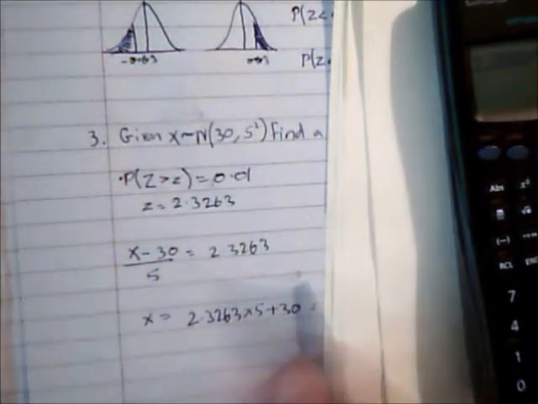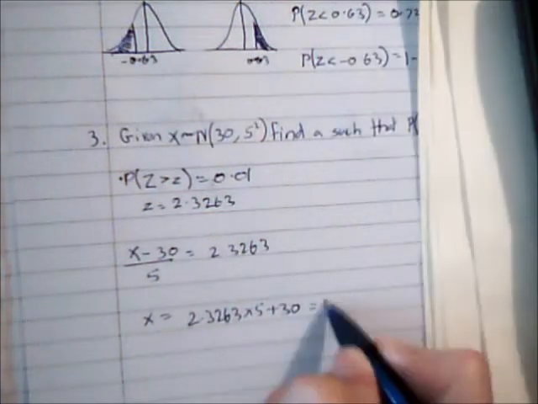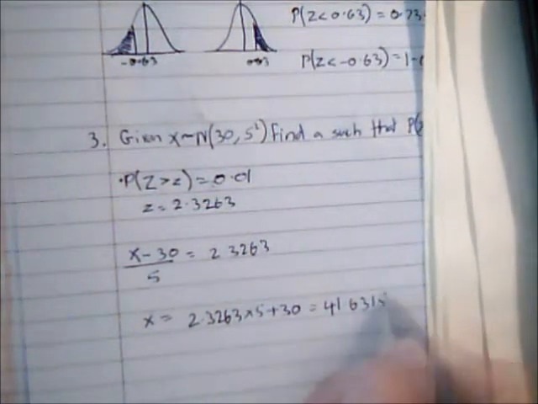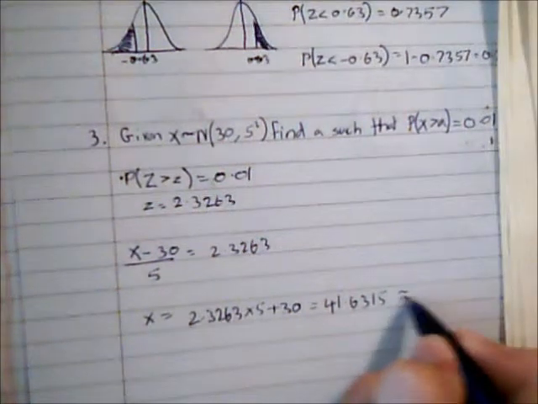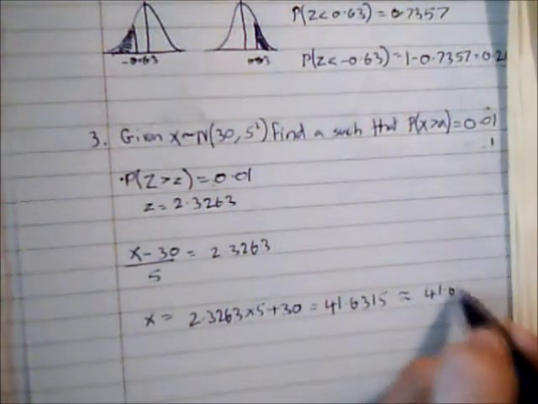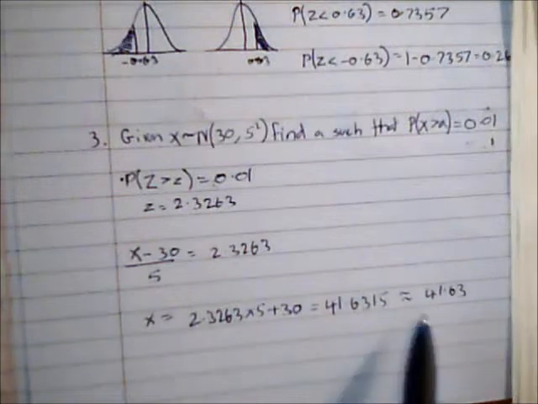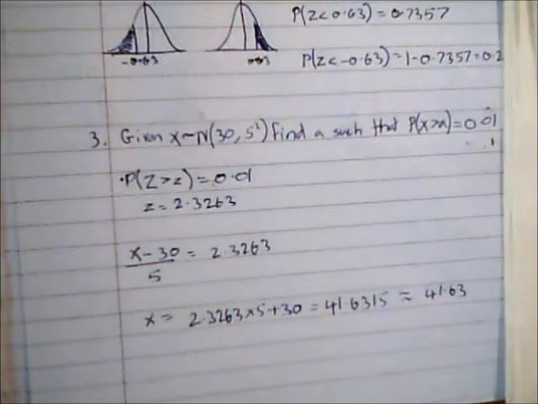Which gives me an answer of 41.6315, and I may decide just to give that to, say, 2 decimal places again, but I'll keep that here just in case my accuracy required is a bit greater than that.